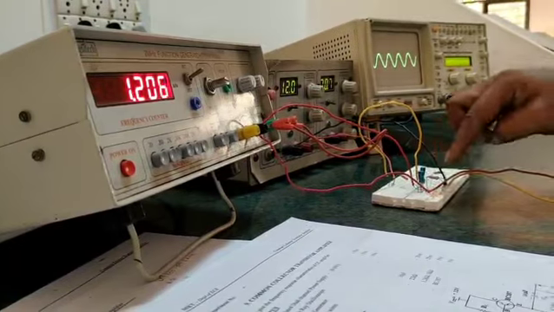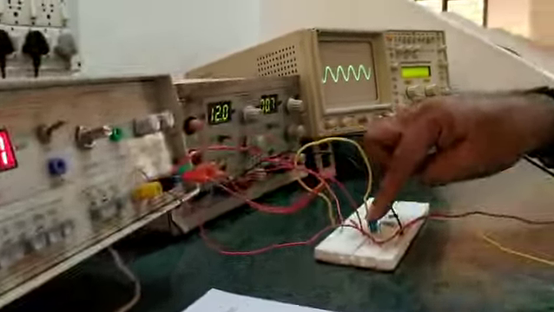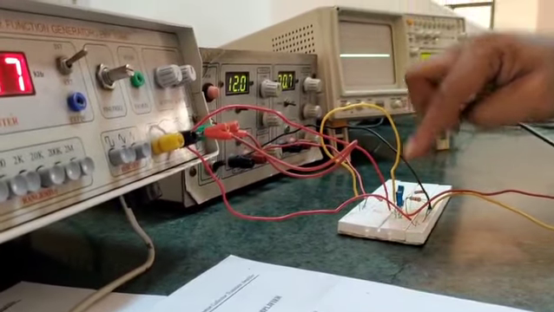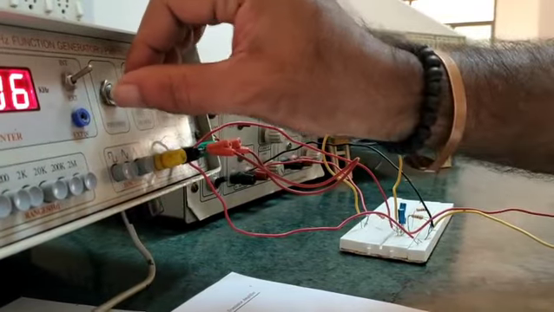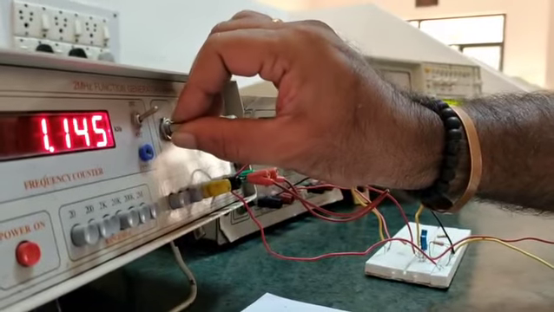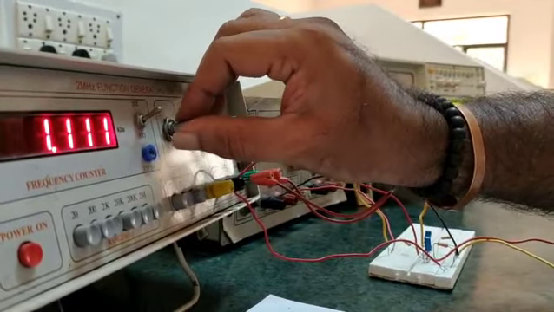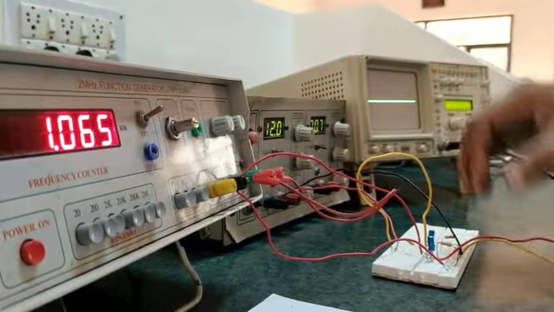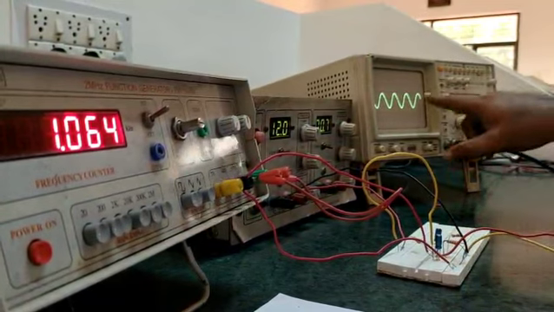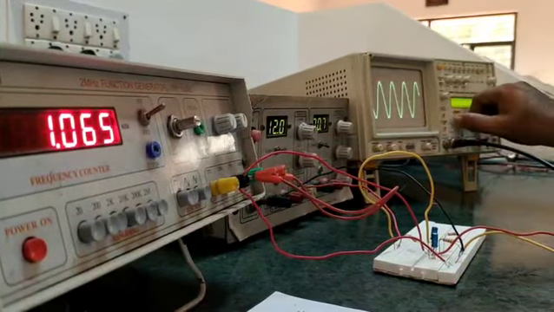This is the input signal you can see in the circuit. At the capacitor CB, we have given the input signal using the function generator. The frequency is 1 kHz. This is the input signal you can observe in the CRO.